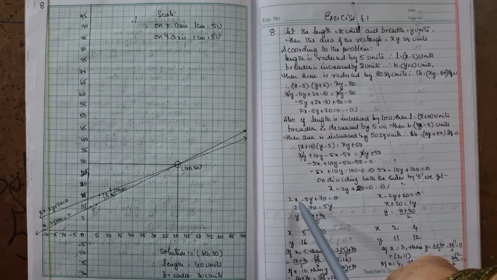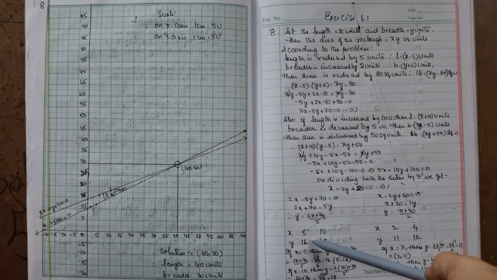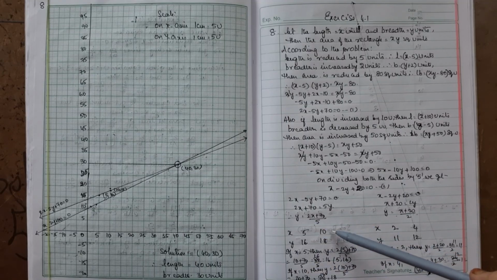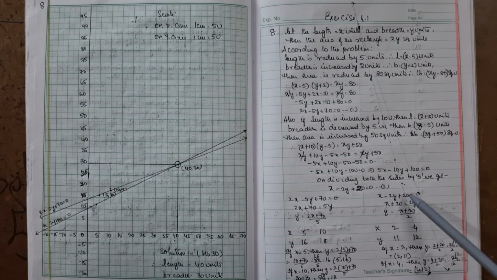So first equation I have taken 2x minus 5y plus 70 is equal to 0. So 2x plus 70 is 5y, y is 2x plus 70 by 5. So when I have taken x value as 5, y is 10 plus 70, 80 by 5, 80 by 5 is 16. 5 and 16 is one pair I have got. And if I have taken x as 10, y is equal to 20 plus 70 by 5, 90 by 5, 18. 10 and 18 is another pair I have got. Similarly, x minus 2y plus 20 is 0, x plus 20 is 2y, y is equal to x plus 20 by 2.